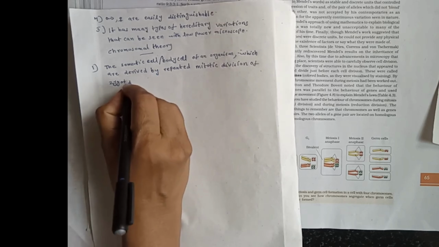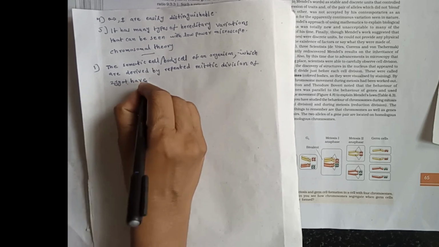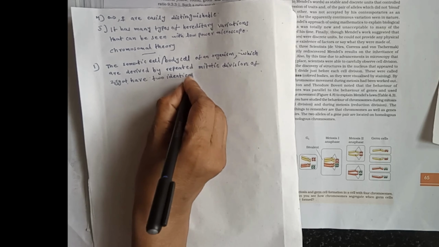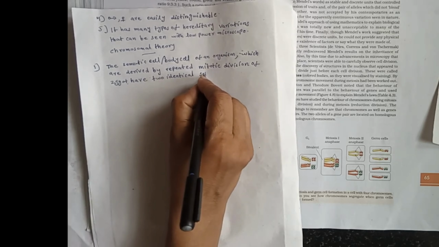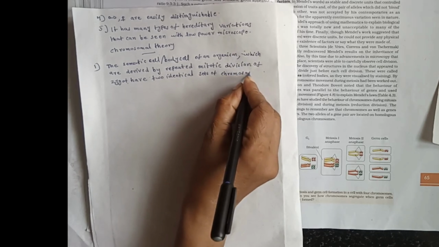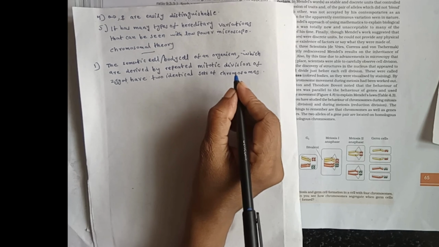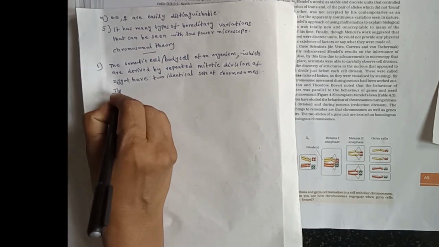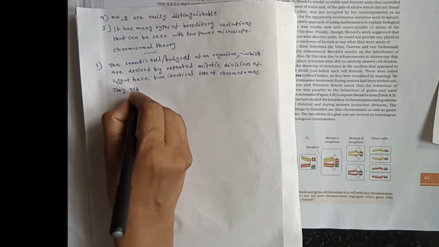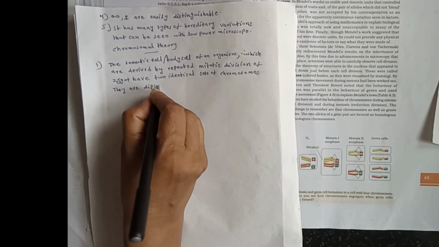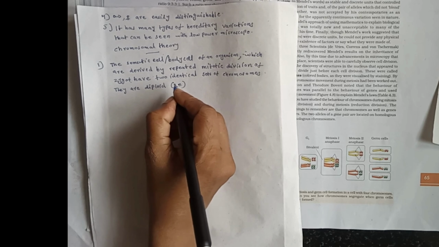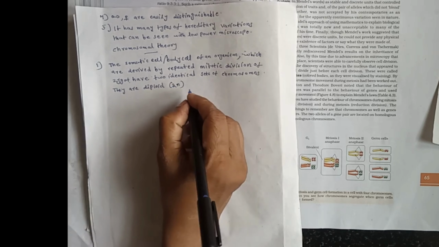They have two identical sets of chromosomes. They are diploid. All somatic cells are diploid, that is 2n. In the human case it is 23 pairs.